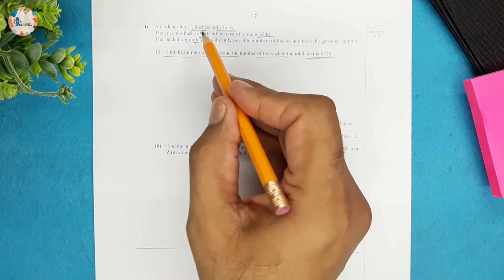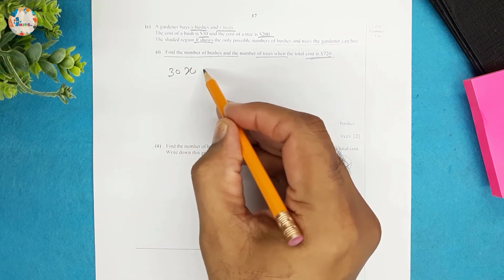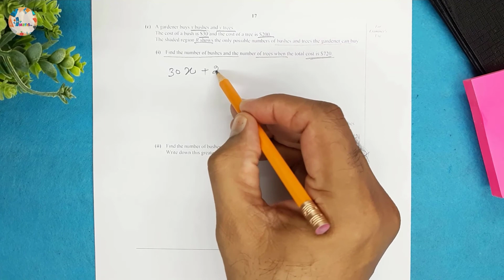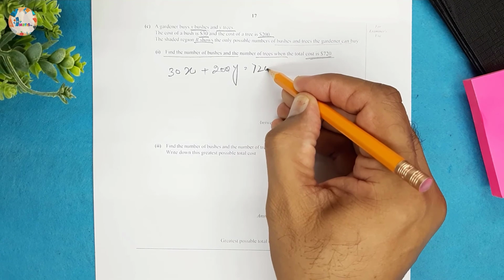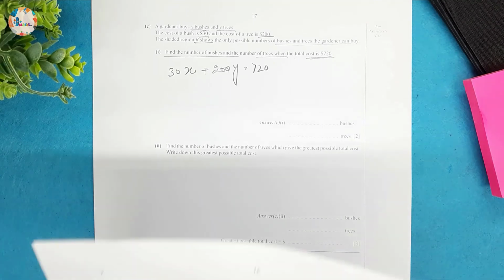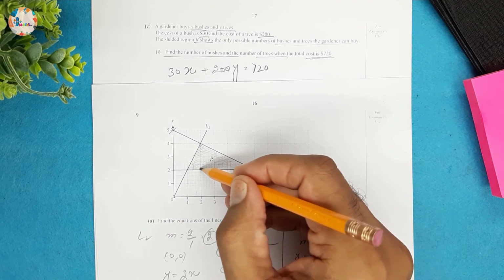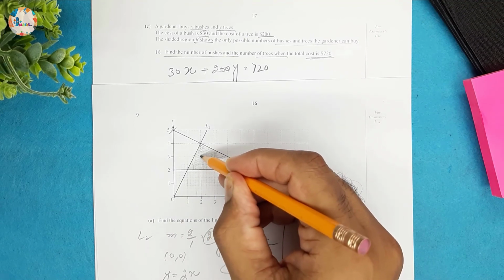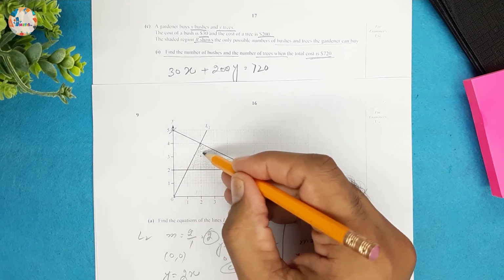So we can check this price. $30 for a bush, which is X, and a tree is $200, so 30X plus 200Y is equal to 720. This is the equation which we can check, and from here we'll have to calculate how many bushes and how many trees there can be. If we check this point, for example, it has coordinates x value 2 and y value 3.